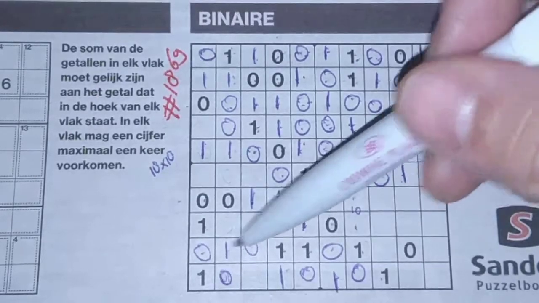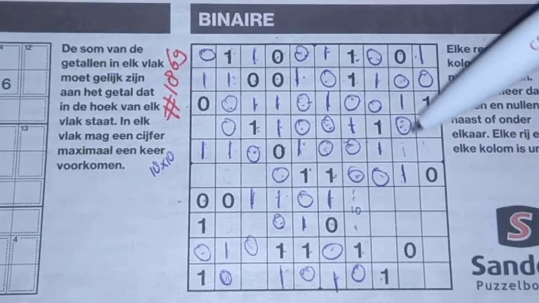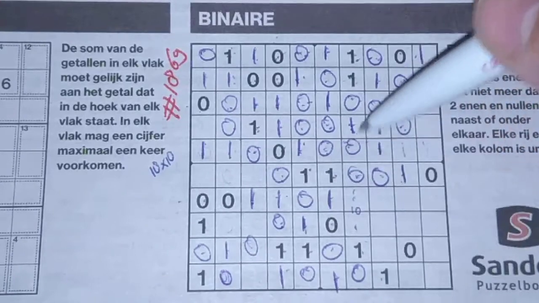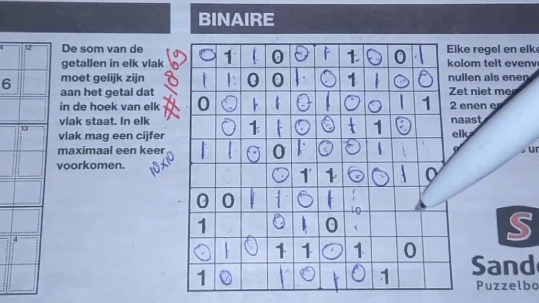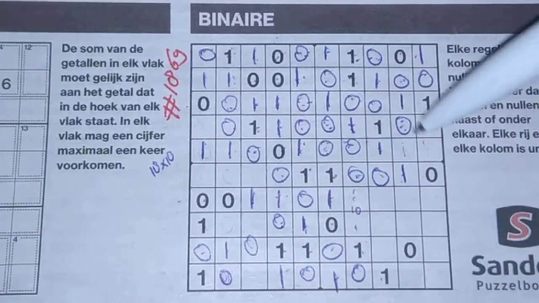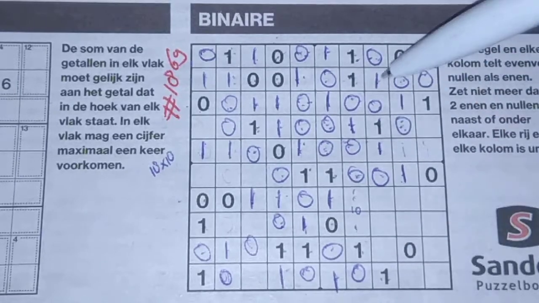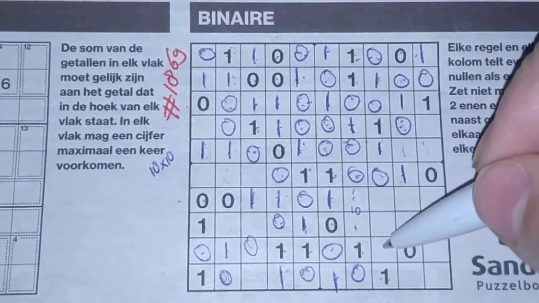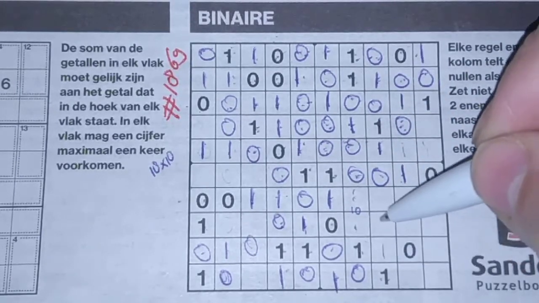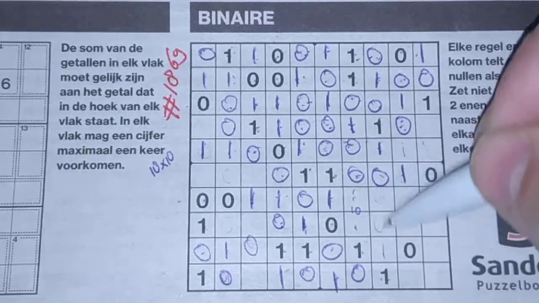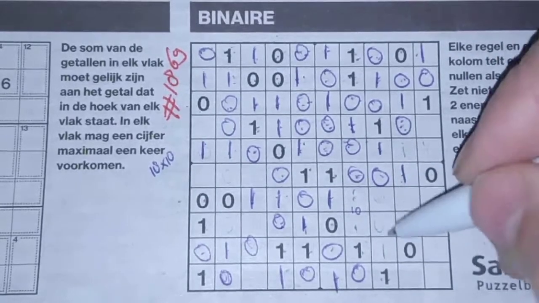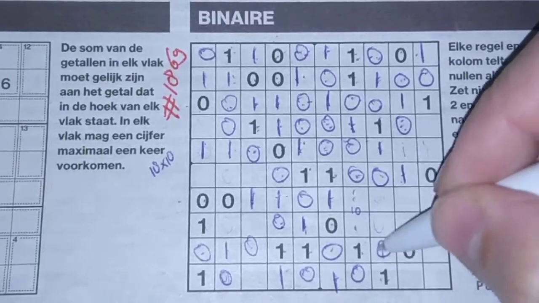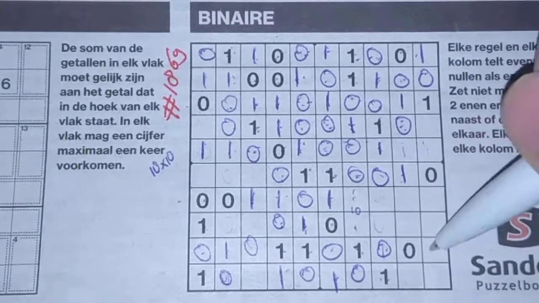Yeah. 2, 3, 4. And this also. 1, 2, 3, 4 ones. If I place the fifth one here, then we have three O's in a row in this column. Not allowed, one of the rules. So this cannot be a 1. This should be an O. Double O here, 1 there, 1.